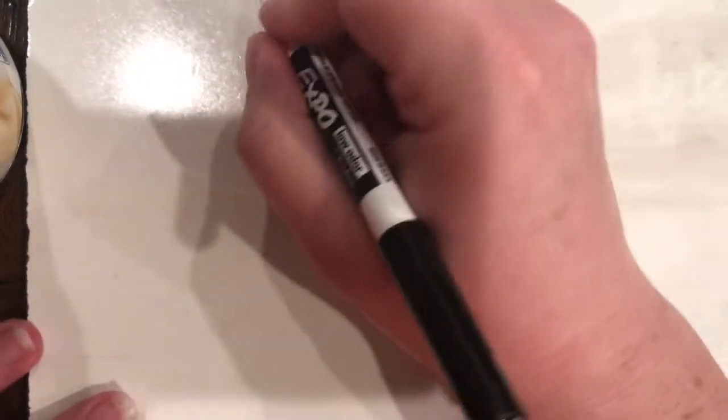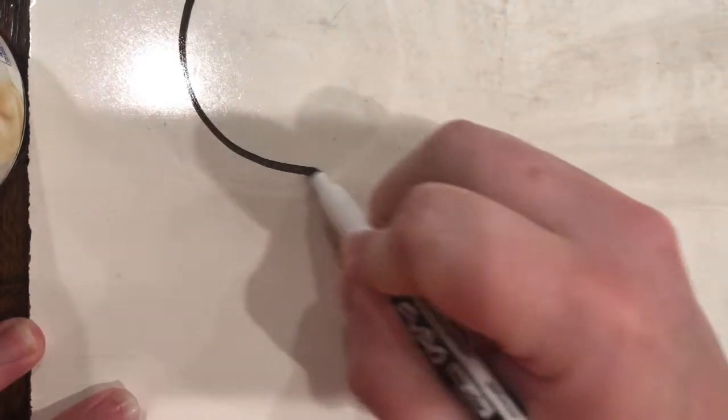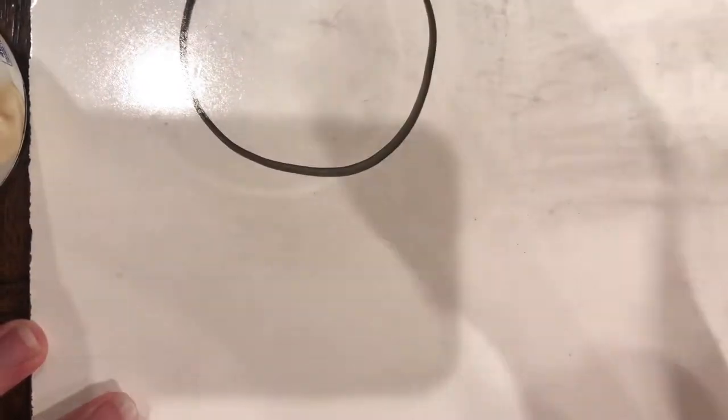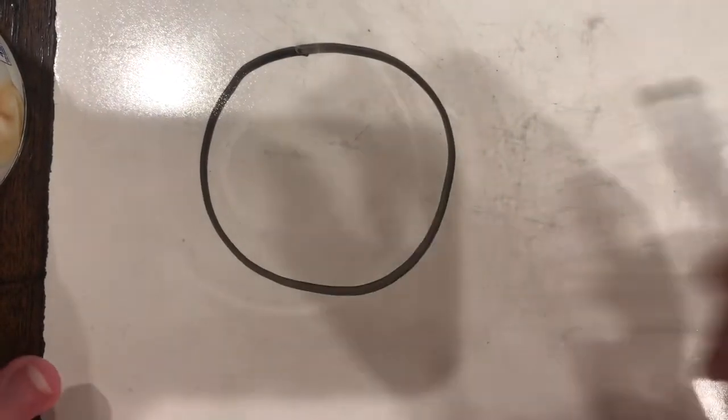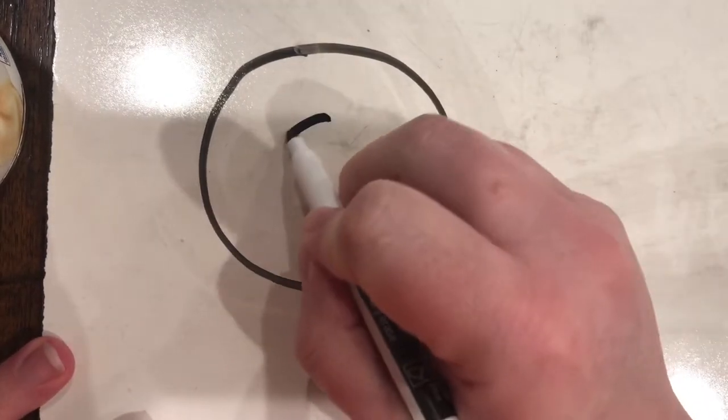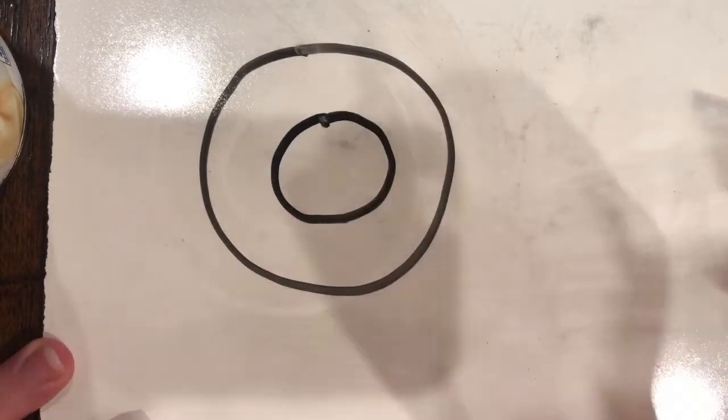So let's go ahead and dig right in. First off, we have a circle, and no, this is not just a perfect circle here. I tried to do my best without a compass. And I have another smaller circle on the inside here.